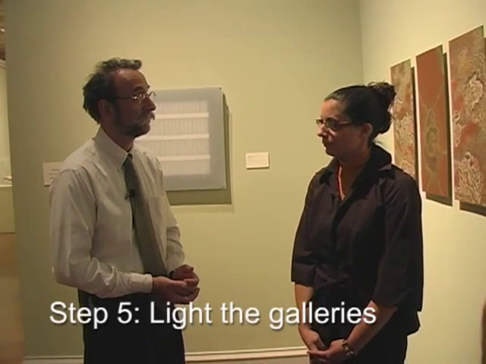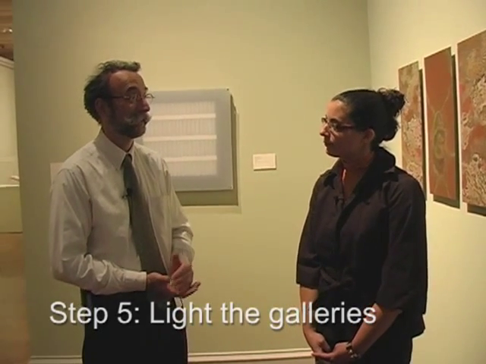Then after that, the lighting is probably the most important aspect at the end of the show, because without that you're not going to see the objects. And it's one of the more satisfying aspects too, because you can make the work sing depending on how you light it. Are you also involved in the design of the labels and text panels as well?